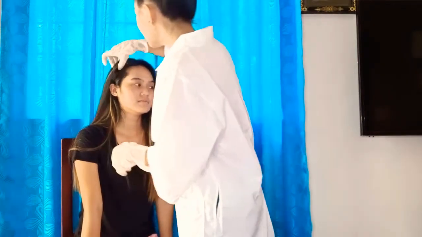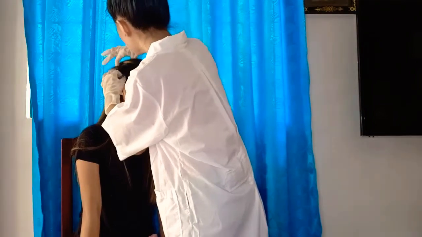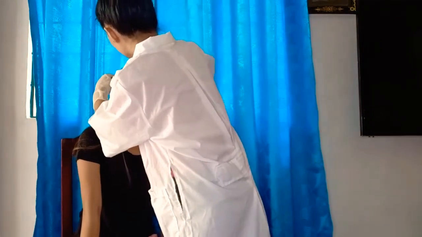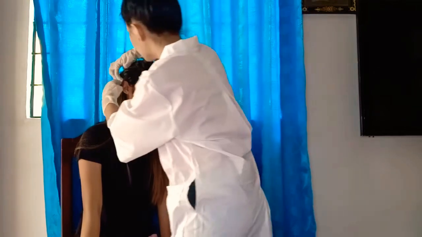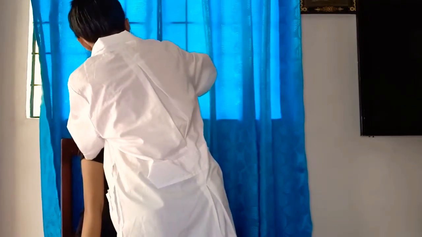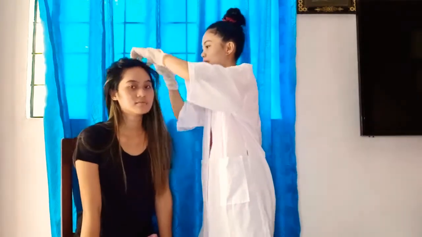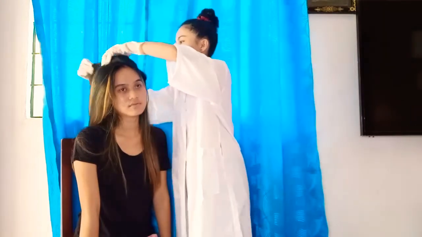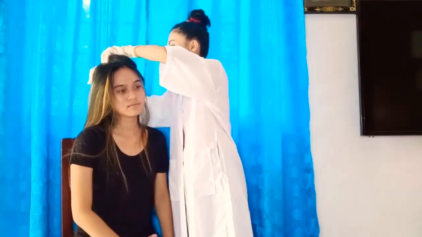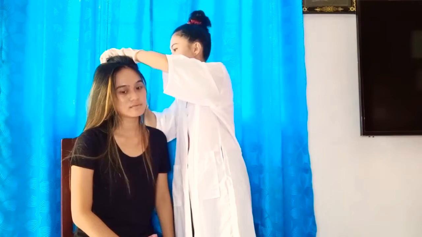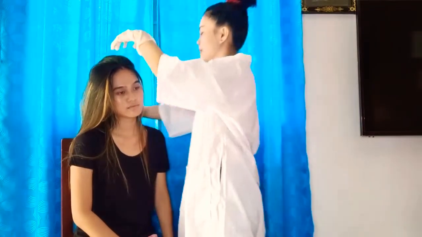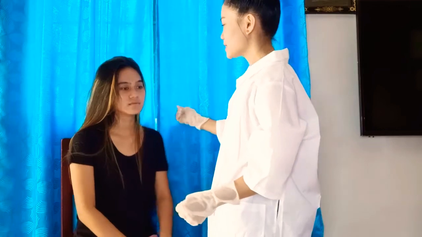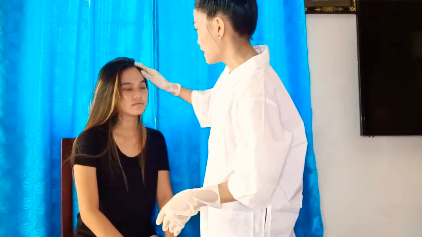Now I'm going to assess your head, hair, and scalp. No lice and dandruff. There are no lesions and scars. Head size seems to be normal. So I'm going to palpate your head, hair, and scalp.